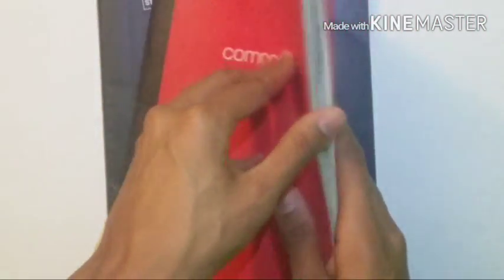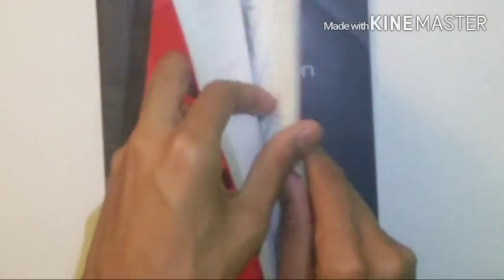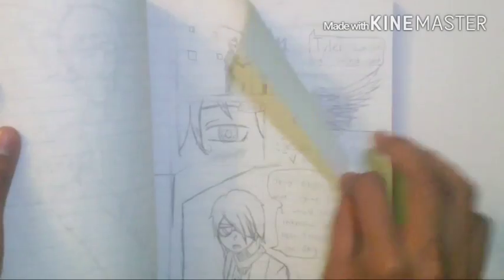So I'm going to show you this one first. A couple of pages. Let's pick one of my best pages. I feel like the best page I drew is probably this one. Let's focus on... nope, not that one. Not that one. No, this is the one.